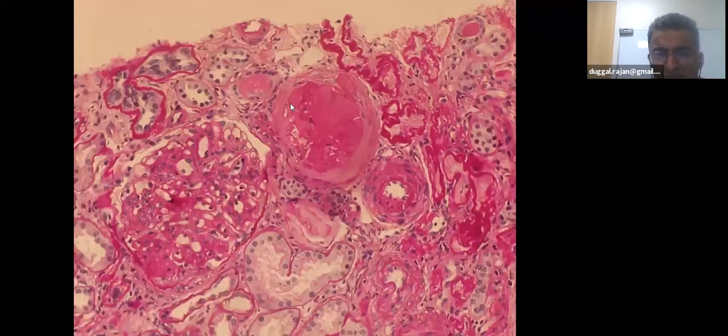Another view to highlight that there is extensive hyalinosis of a globally sclerosed glomerulus. These are ischemically wrinkled tubules. This tubule is showing thyroidization of the tubule, and this tubule is showing an endocrinization pattern. The endocrinization pattern is mostly seen with ischemic injury, so hypertension, renal vascular occlusion, and all that.